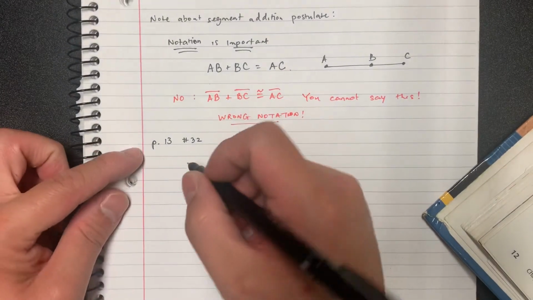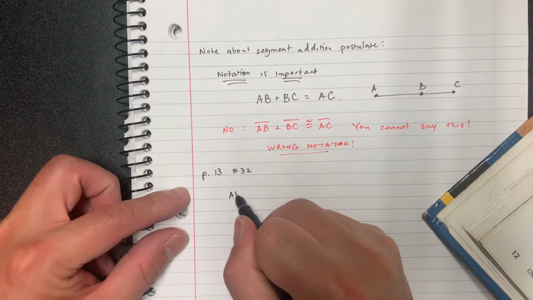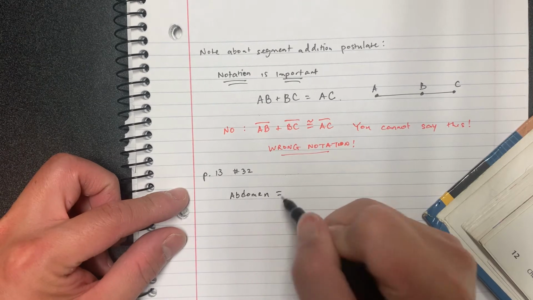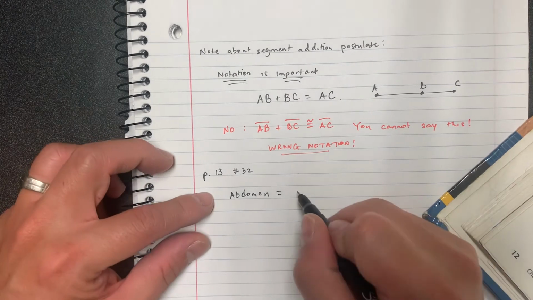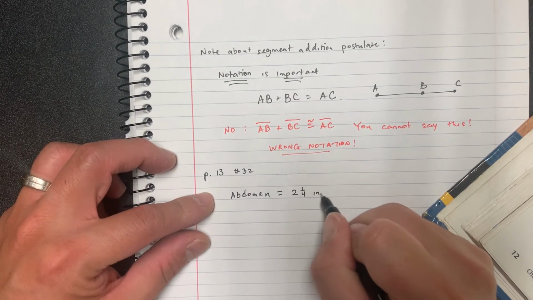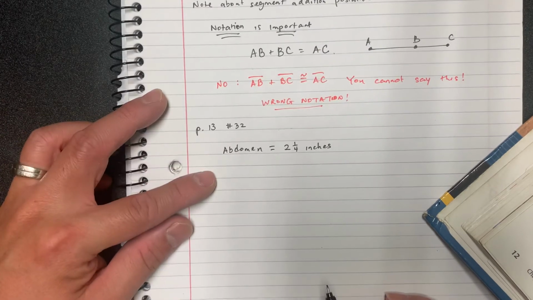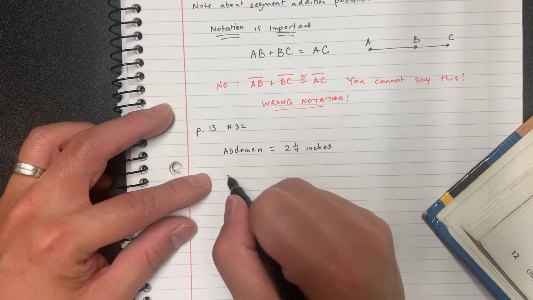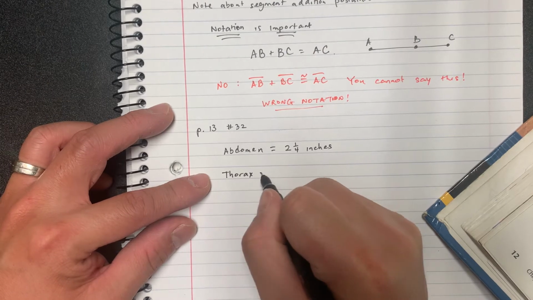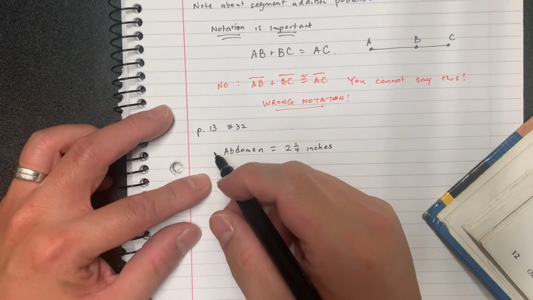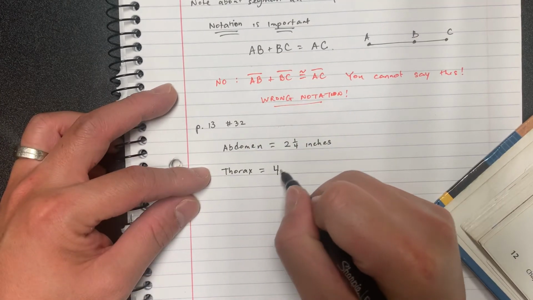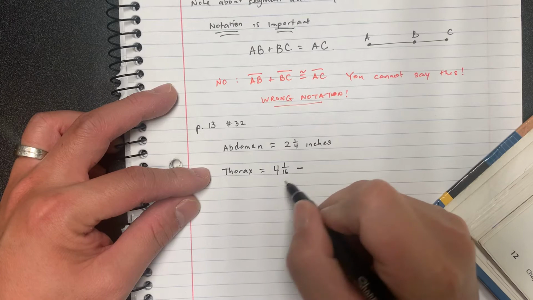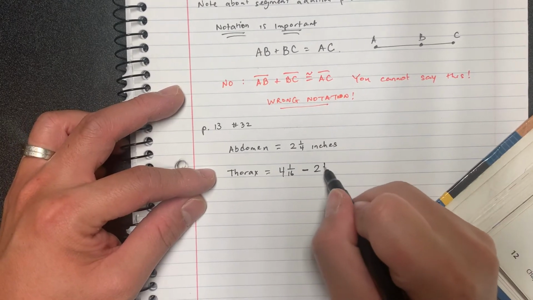So let me pull this guy down, and then I'm gonna just make some notes here. So for number 32, we can see that the abdomen is equal to 2 1/4 inches. Yay, fractions. And then the thorax is a little tricky to find, but one thing we can see is that it's 4 1/16. So 4 1/16 is a measurement on one end, and then it starts at 2 1/4. There we go.